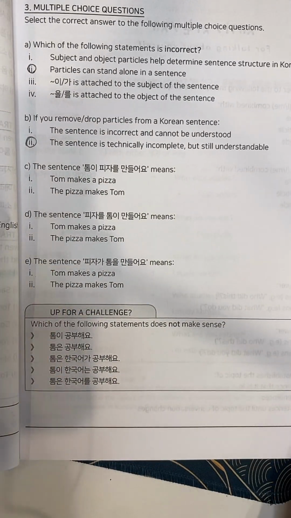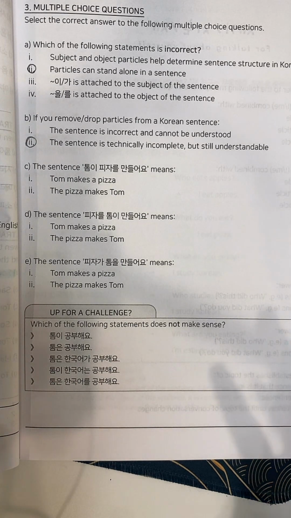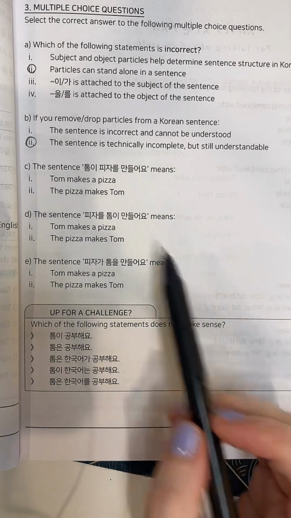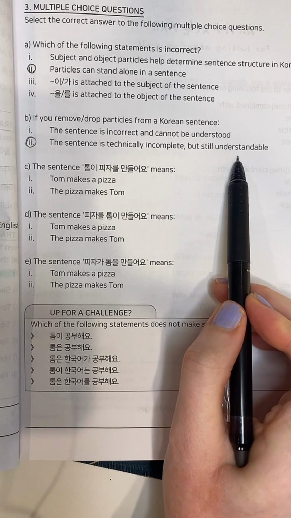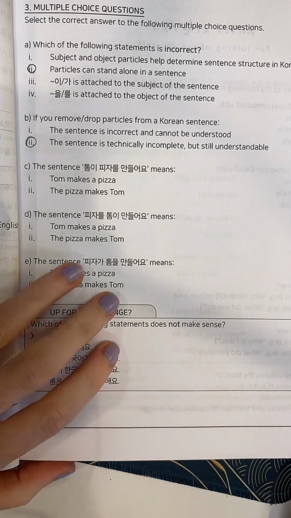Dropping the particles from a sentence means the sentence is technically not fully complete. If you're doing any formal writing, you should always include your particles. But it's very common to drop the particles, especially in conversation or in texting or any sort of more casual language. And generally, the sentences are still understandable even if you drop the particles.